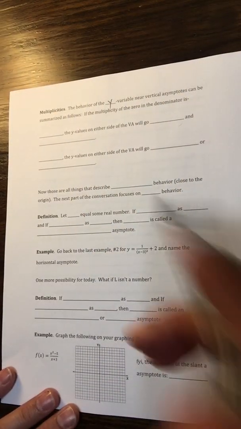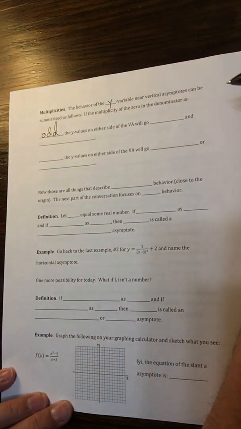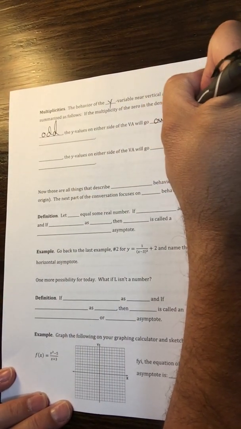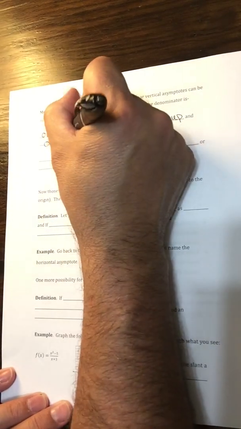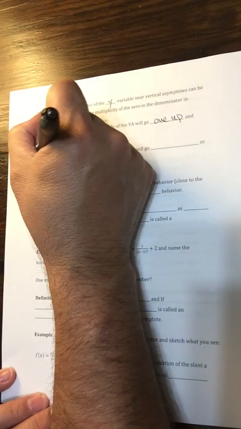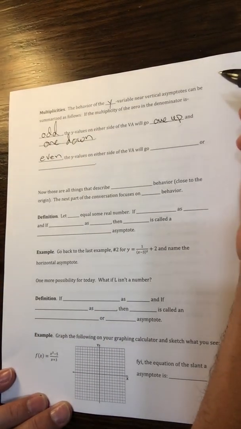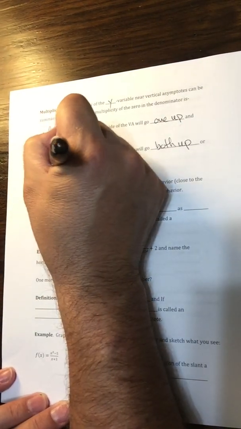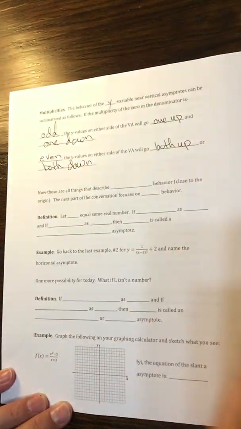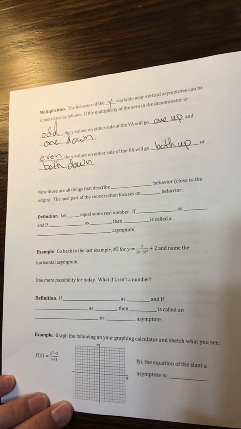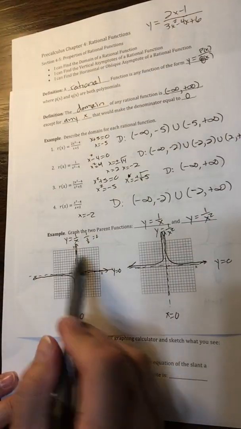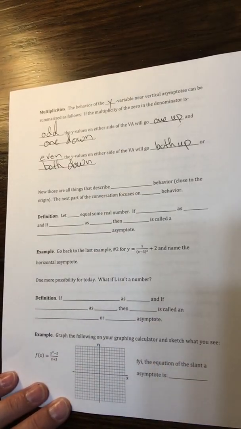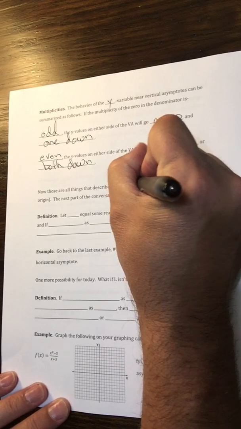So look, the behavior of the y variable near vertical asymptotes can be summarized as follows. If the multiplicity of the 0 in the denominator is odd, then the behavior is it will go one up towards the vertical asymptote and one down towards the vertical asymptote. If the multiplicity is even, the y values on either side will go both up, like in the parent function, or both down if there's some kind of a negative involved. Okay? Those things I'm describing are close to the origin. Those things describe local behavior, which means close to the origin.